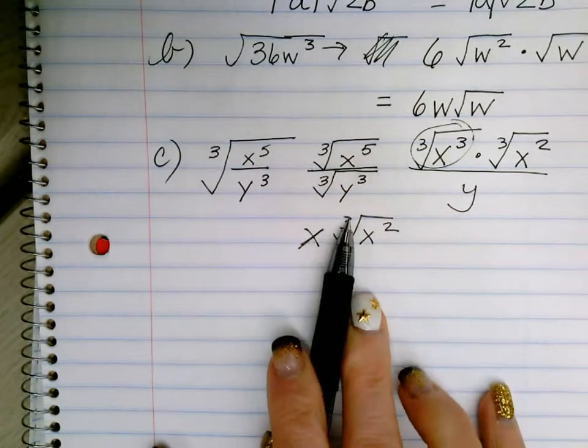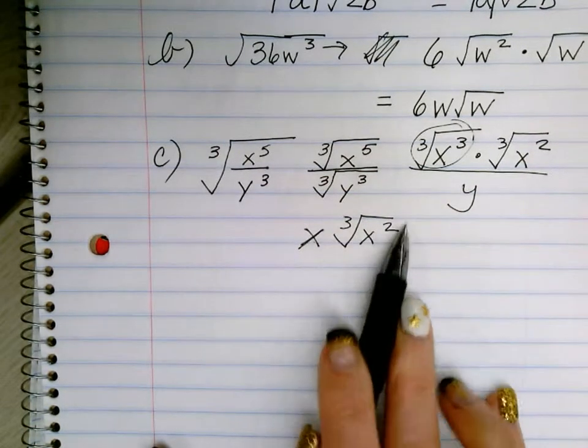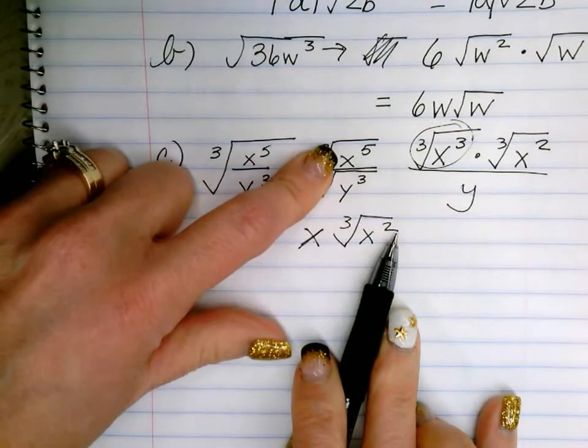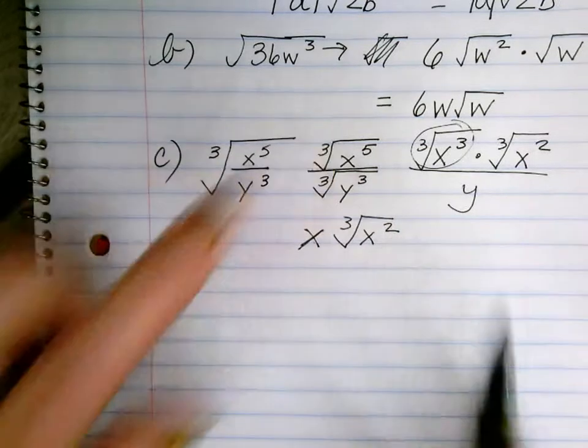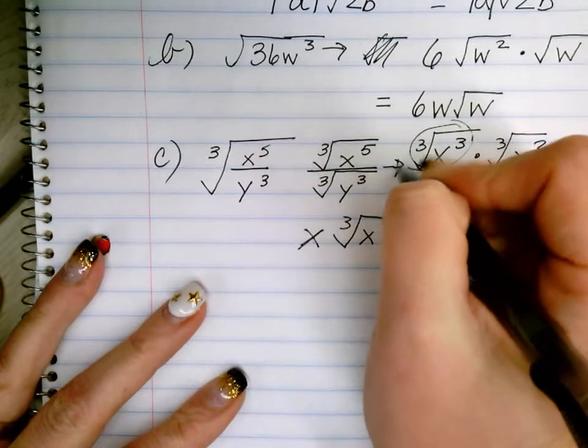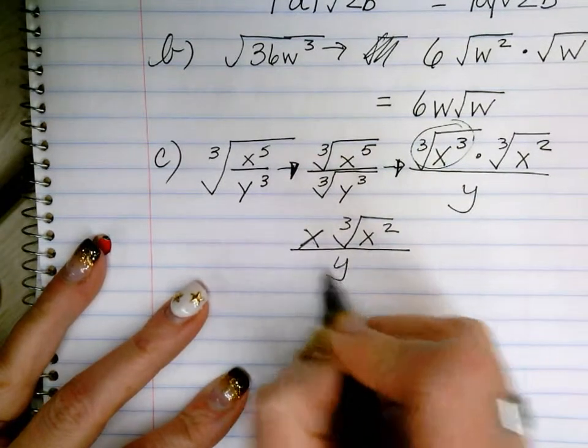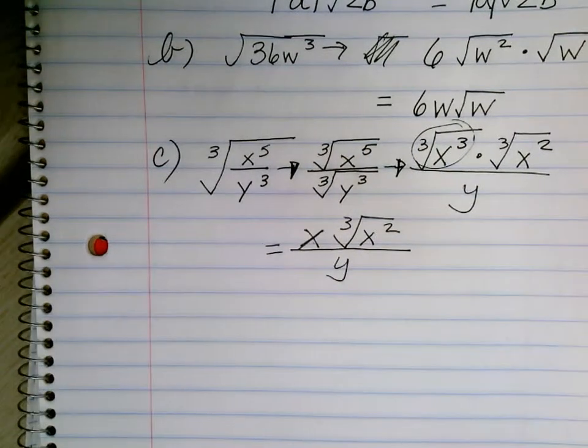Because if you cube x, it goes back underneath and combines with this and gives you that. Some of you are going to see that right off the bat. Not all of you, I don't care. Just do the steps that you feel most comfortable with. I'm trying to do it as simple as possible. But again, your way is going to be the best way, whatever way speaks to you.